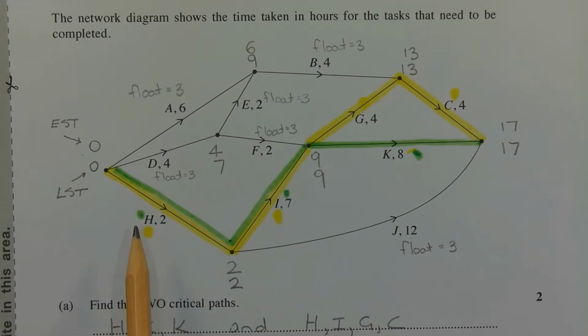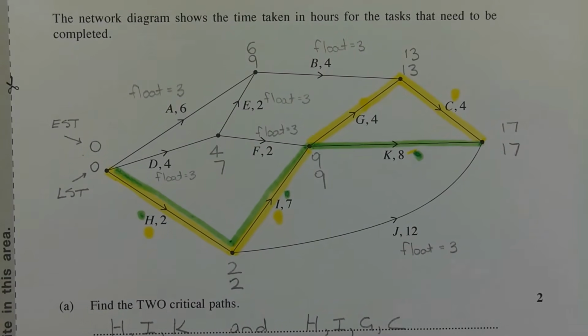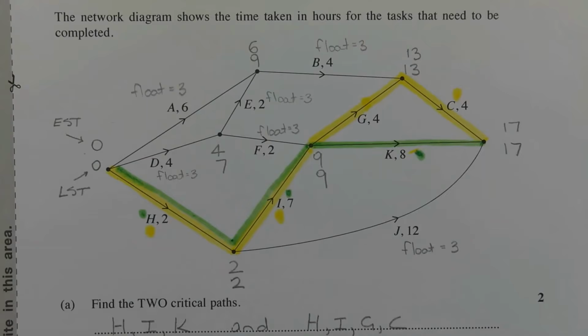So if we choose activity H, well, it's 2 hours already. We cannot reduce that by 3 hours. In other words, if we do that, it'll take -1 hours, which doesn't make any sense. So the only task left that we could choose that would reduce both critical paths by 3 hours is activity I, or task I.